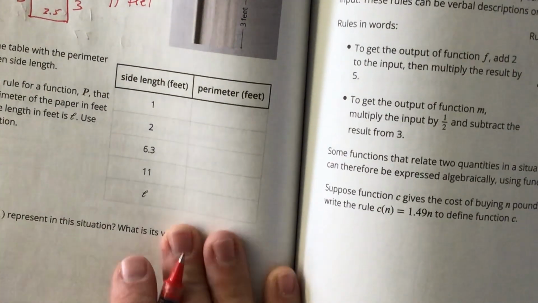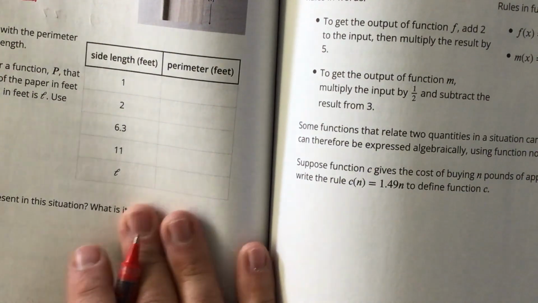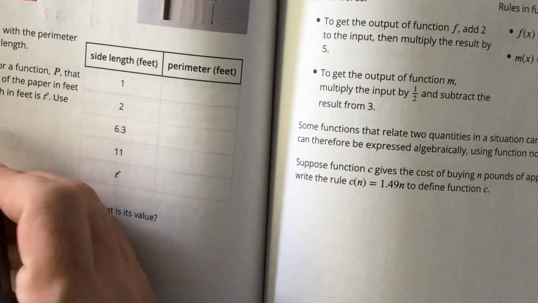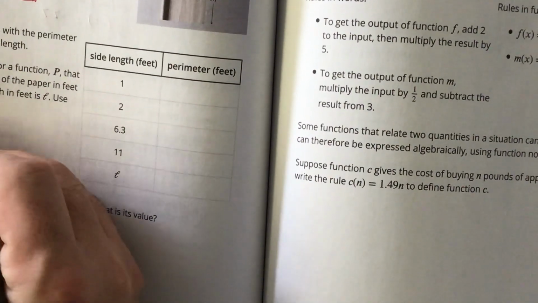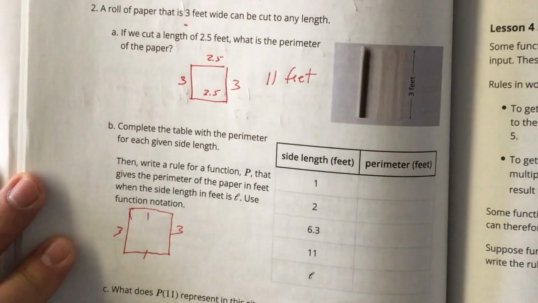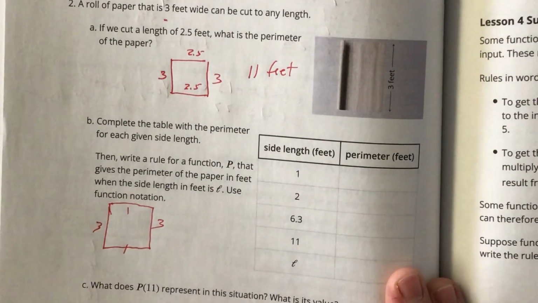Complete the table with the perimeter. How about if I cut off a foot? Well, it's still going to be 3 feet wide. I only need a foot. Can't see my picture there. Sorry about that. What is my perimeter?